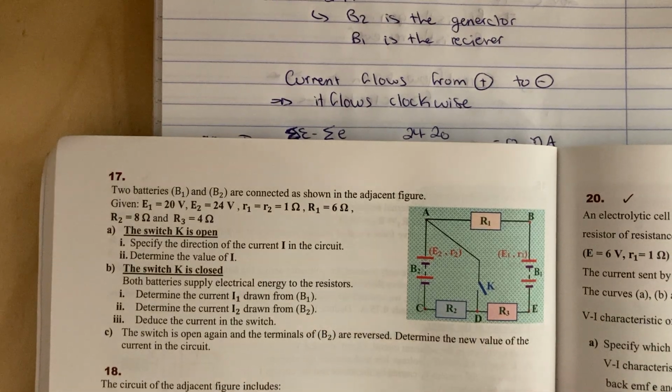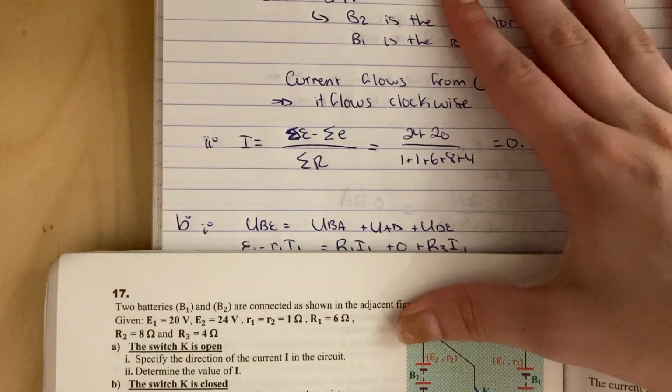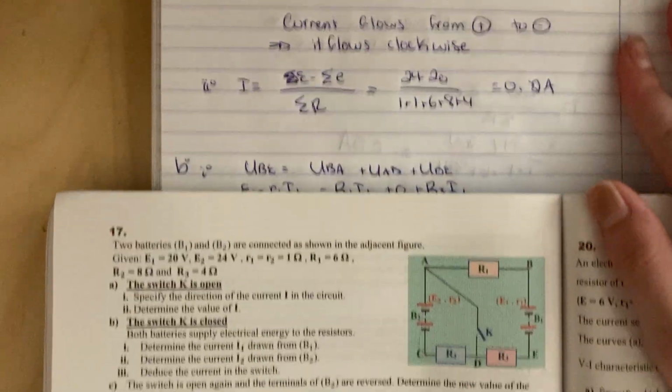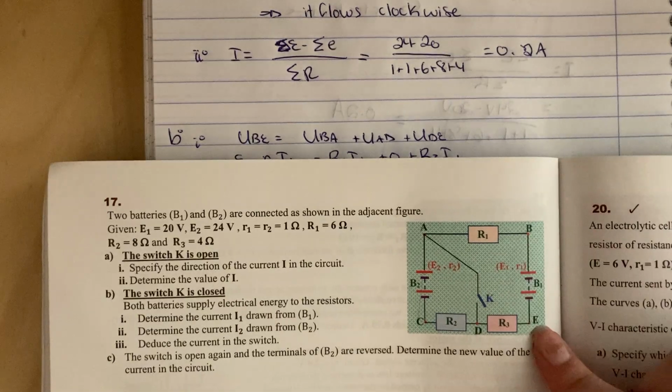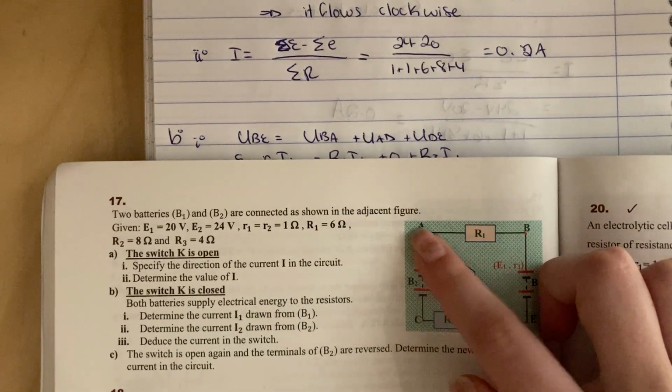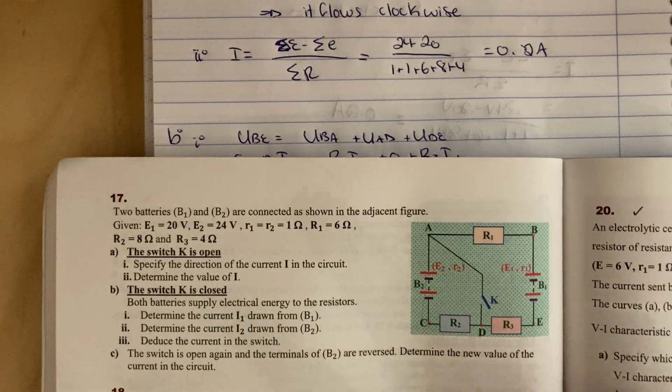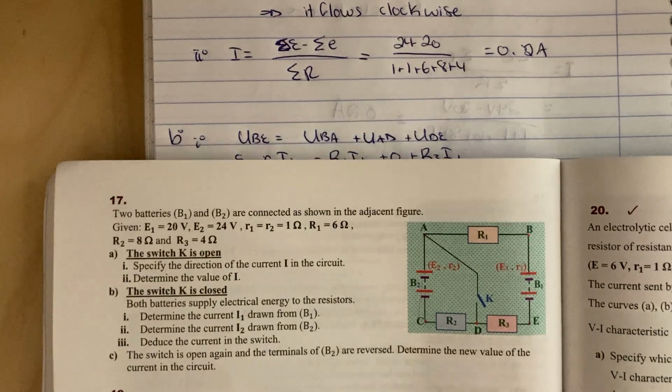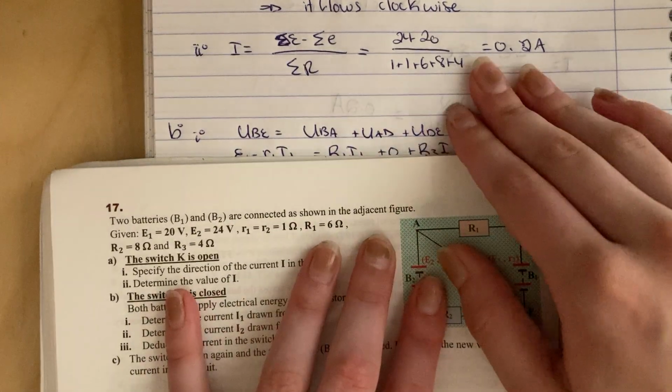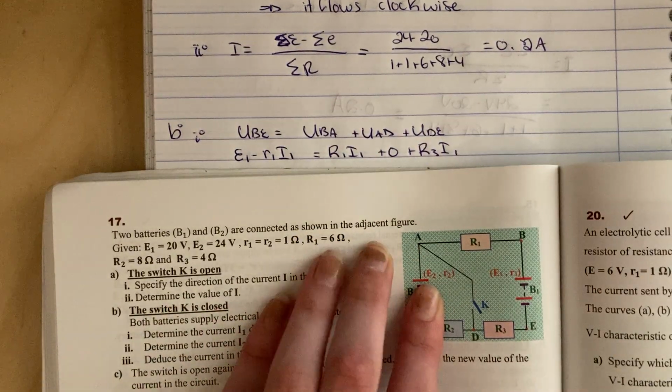So we're going to use something for this question, which is known as Kirchhoff's voltage law. This isn't important, it's just how we add voltage. So UBE is equal to UBA plus UAD plus UDE. We don't have the voltages of that, but we do have something equivalent to that.